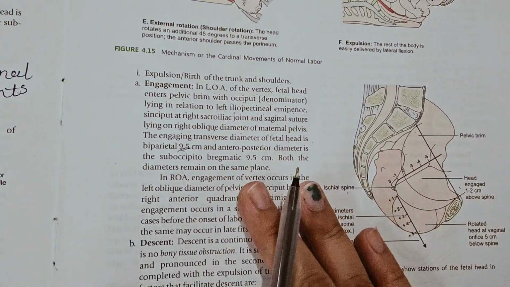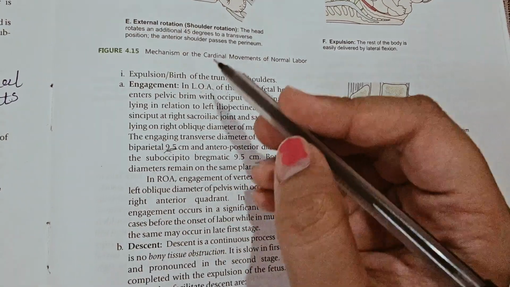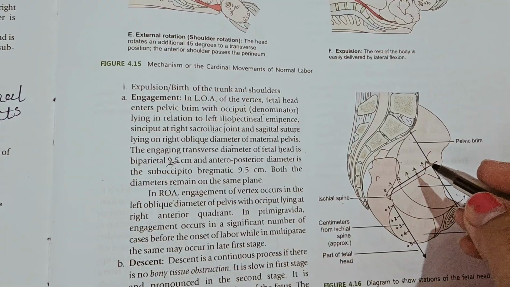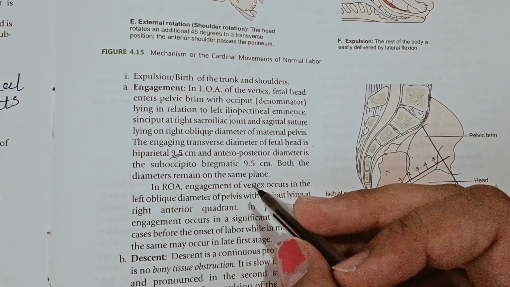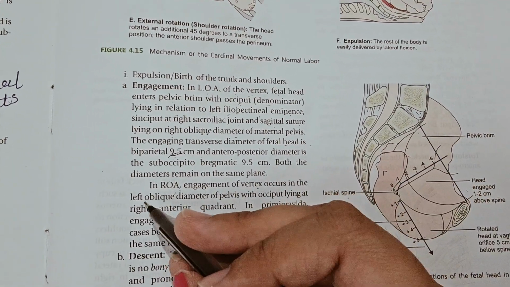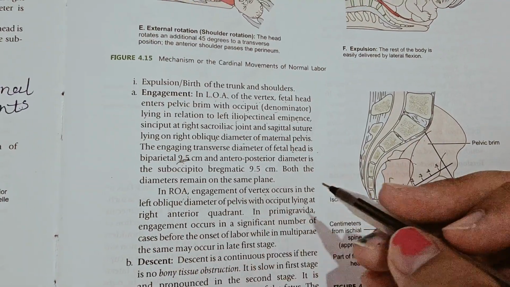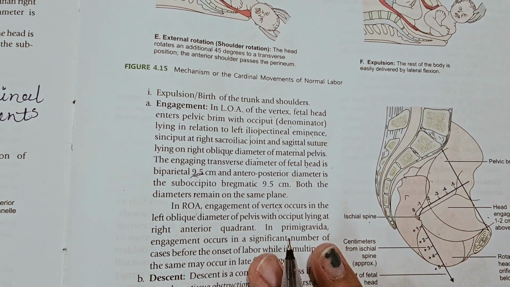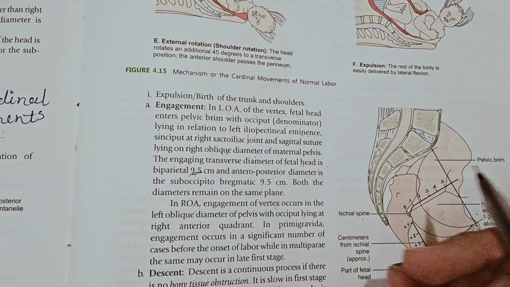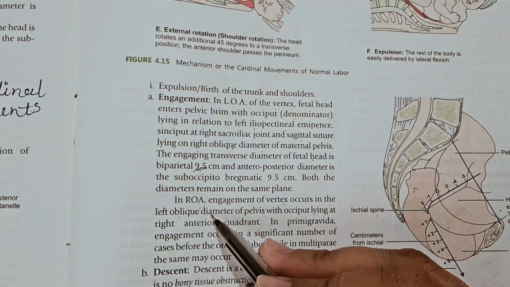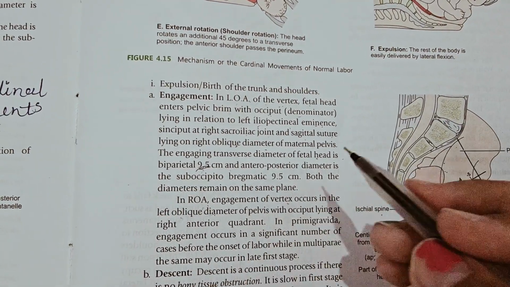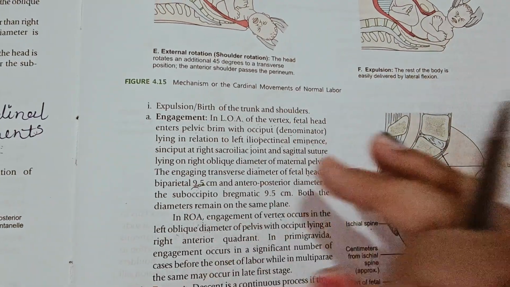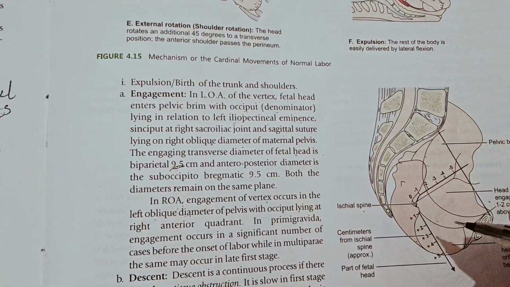Now in contrast, what happens in right occiput anterior? Now the head moves to the opposite side. So what happens? The vertex lies in the left oblique diameter, which makes it somehow difficult for the head to come out. Why? Because it is stuck at the left oblique diameter of the pelvis. The transverse diameter of the maternal pelvis can easily glide the fetal head.